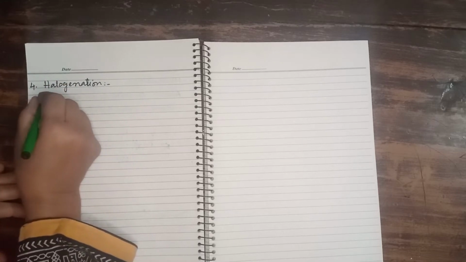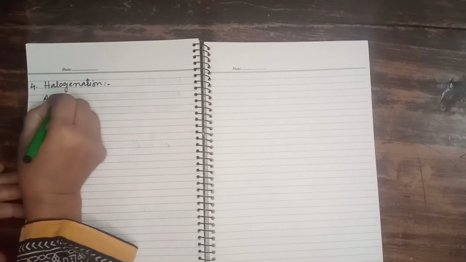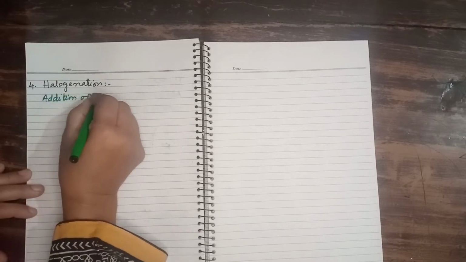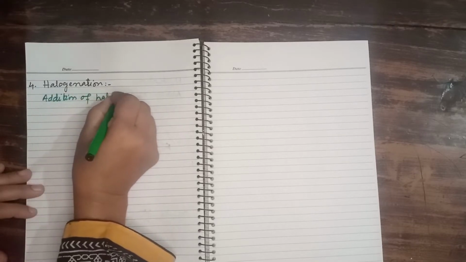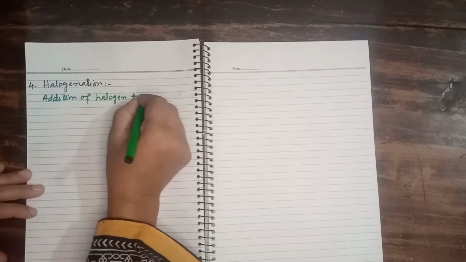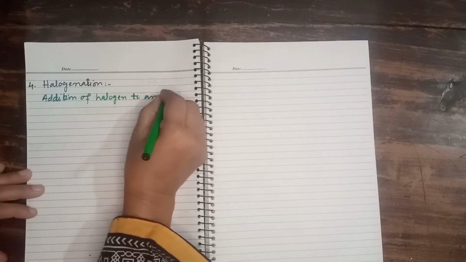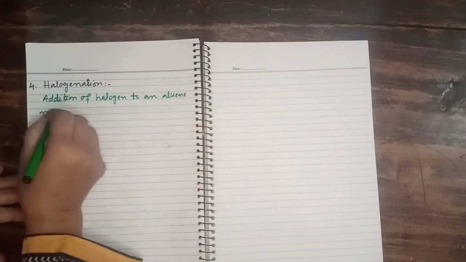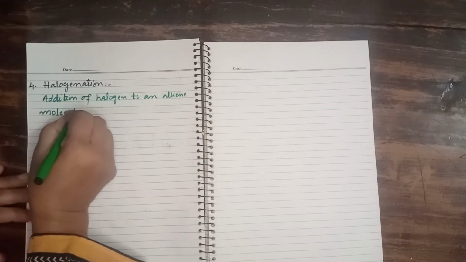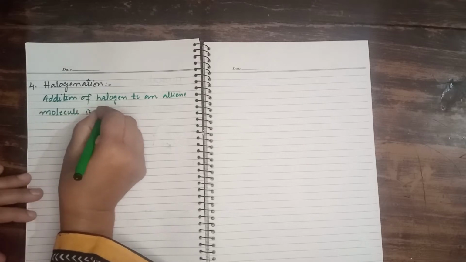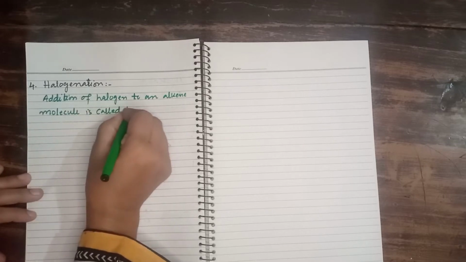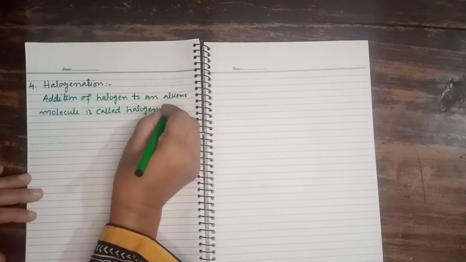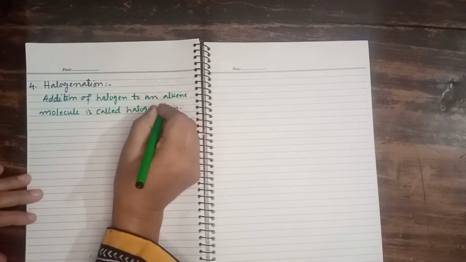So in halogenation reactions, addition of halogen to an alkene molecule is called halogenation of alkene.